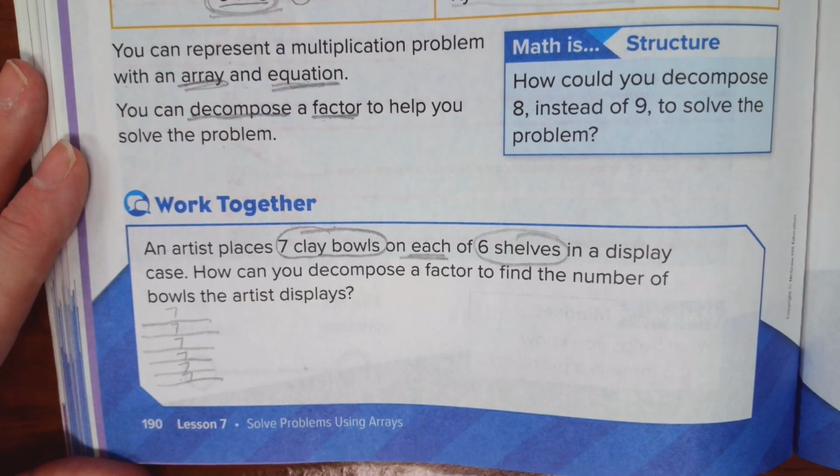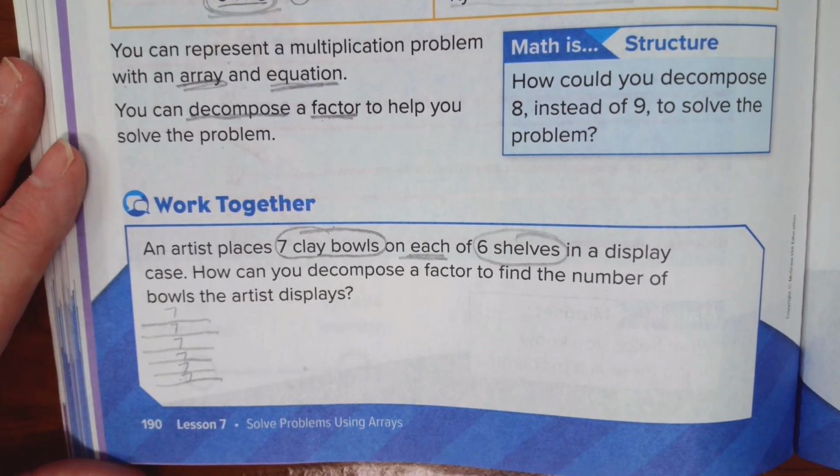I don't like how much that shakes. There's not a whole lot I can do about that though.